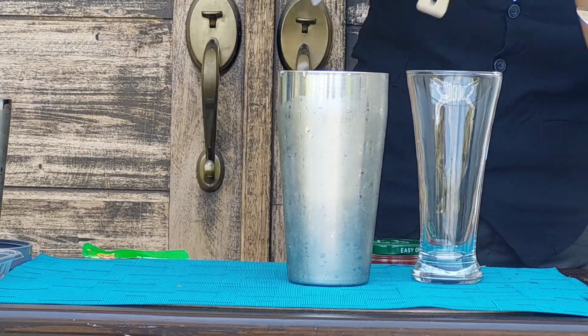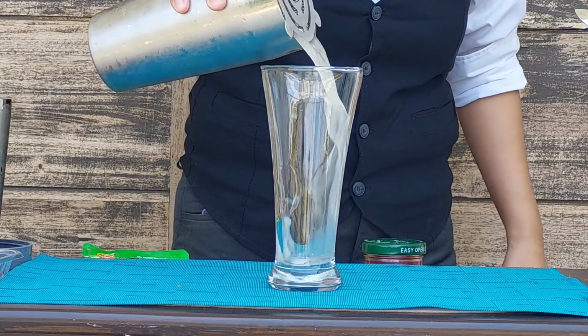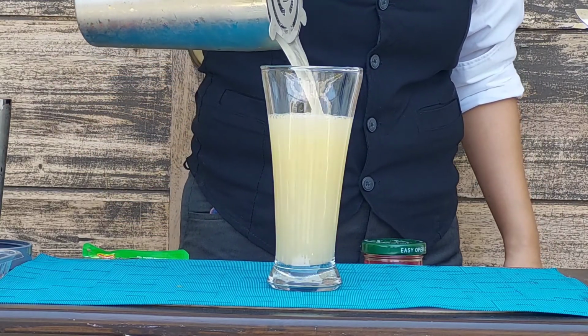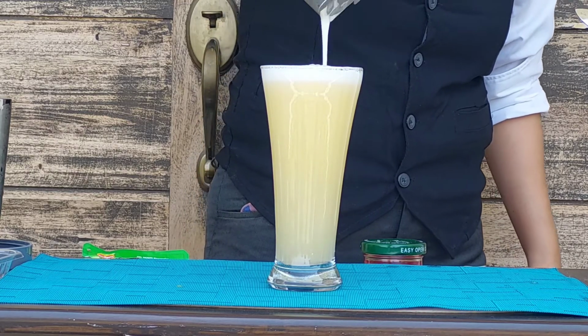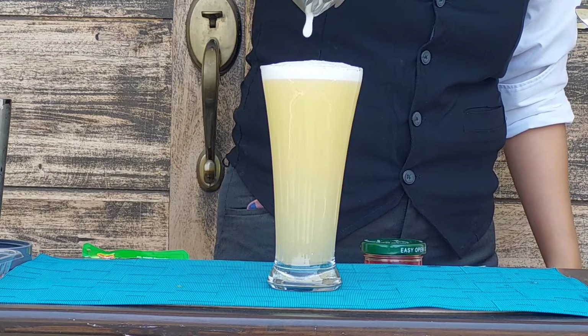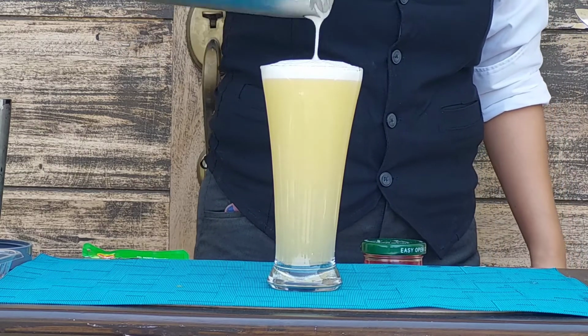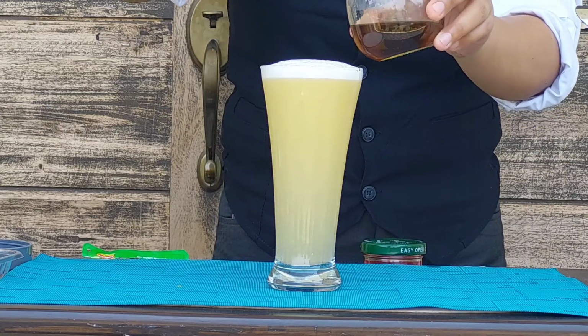Place the hawthorn strainer inside of the shaker with the spring facing down. Hold the strainer in place with your forefinger. Slowly tip the shaker over the serving glass. Garnish with dash of simple syrup.